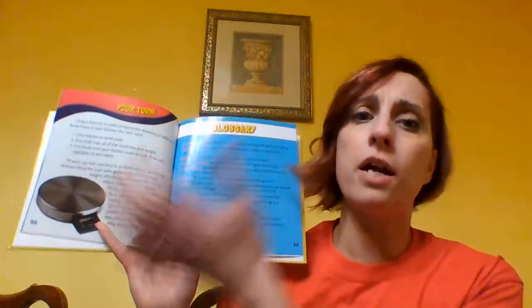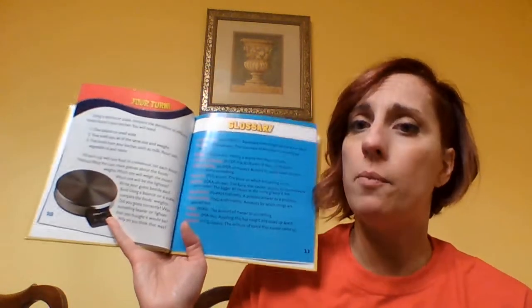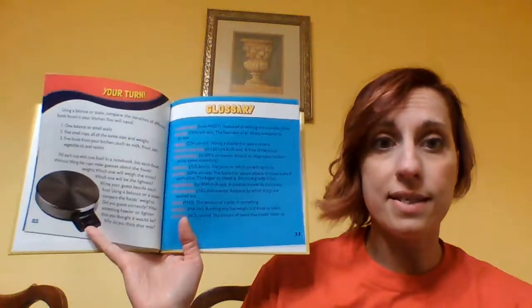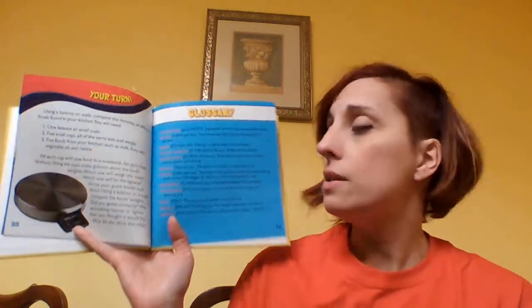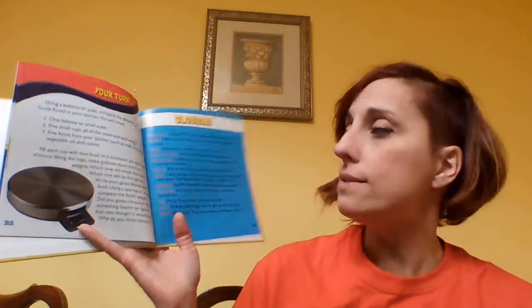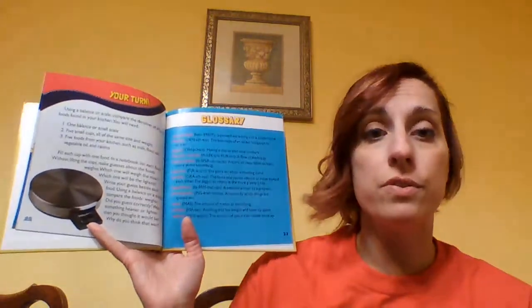This is something you can just talk about with your parents because I'm not expecting you to turn any of that in, but it's definitely something interesting that you could try out if you happen to have a kitchen scale or balance. If you don't, you could use a bathroom scale or balance and maybe compare yourself to a sibling.